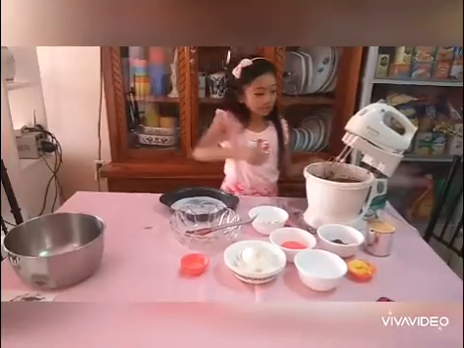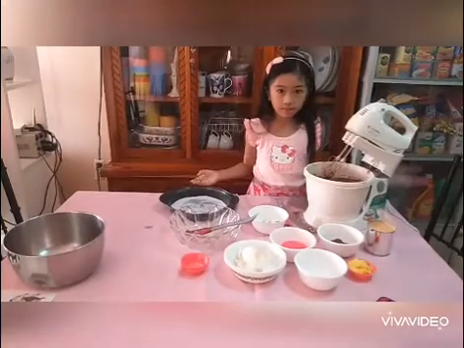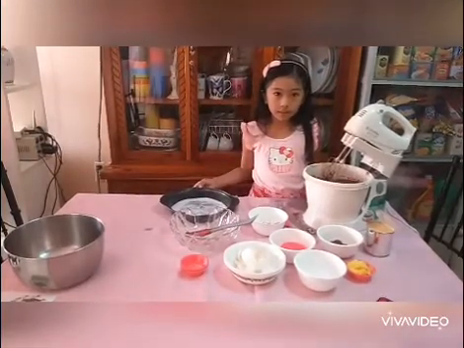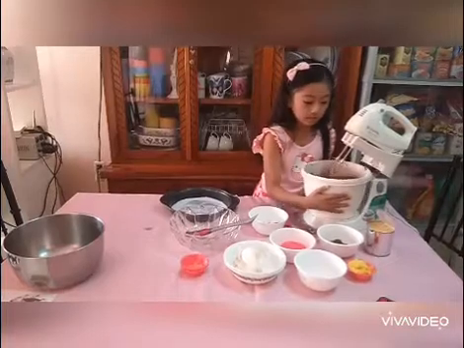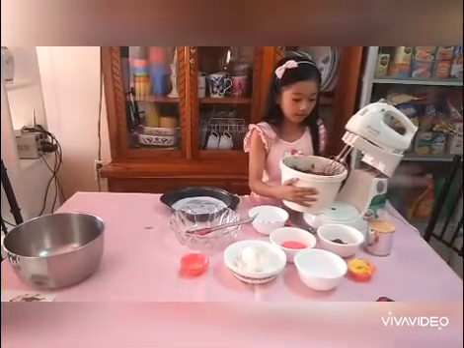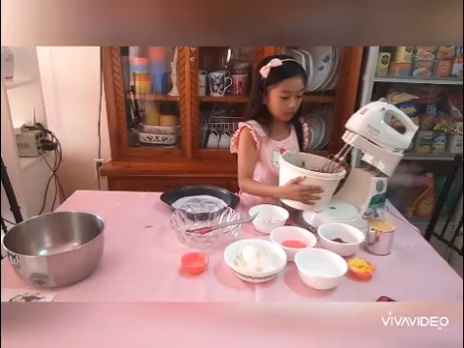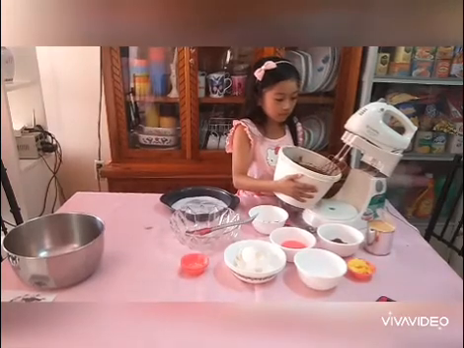Next, pour this in the baking pan and bake it for 25 to 30 minutes.